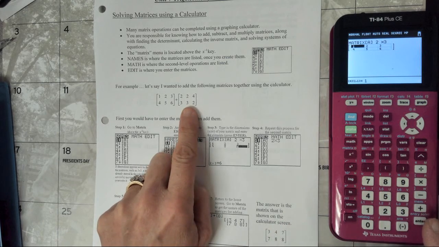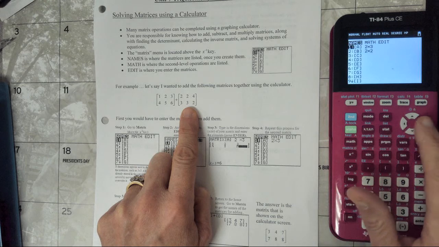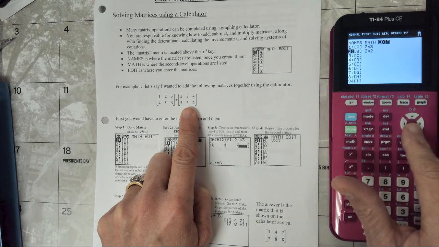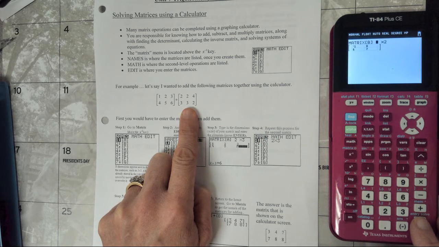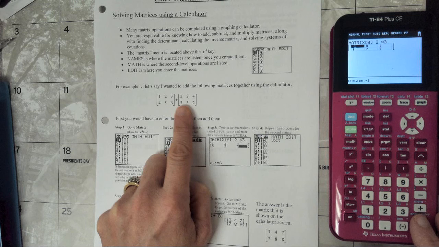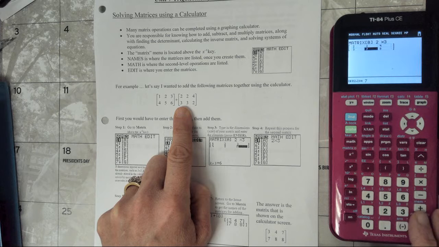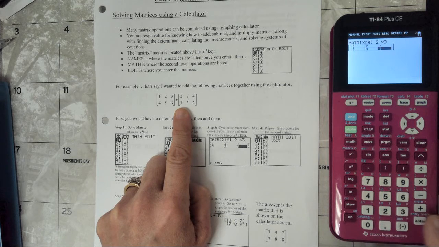And to enter the second one, you'll go back second matrix, over to edit. Now this time you'll go down to B. There we go. That is a 2 by 3. And then we'll type in those numbers. 2, 2, 4, 3, 3, 2.